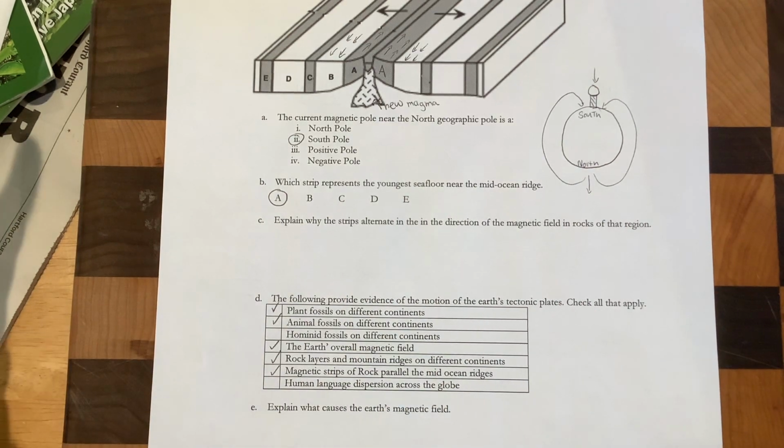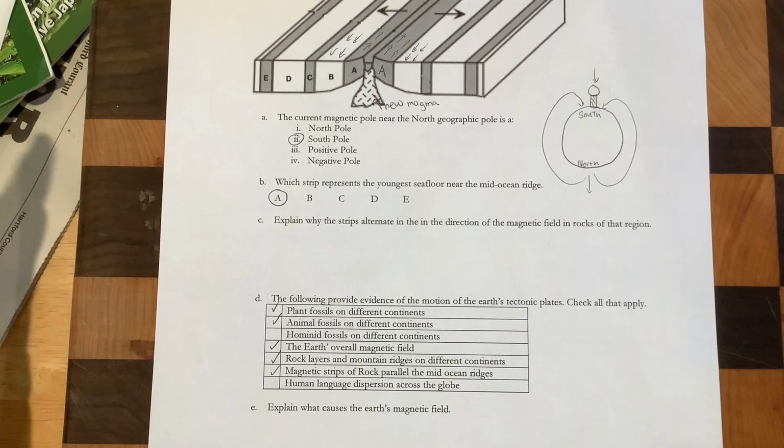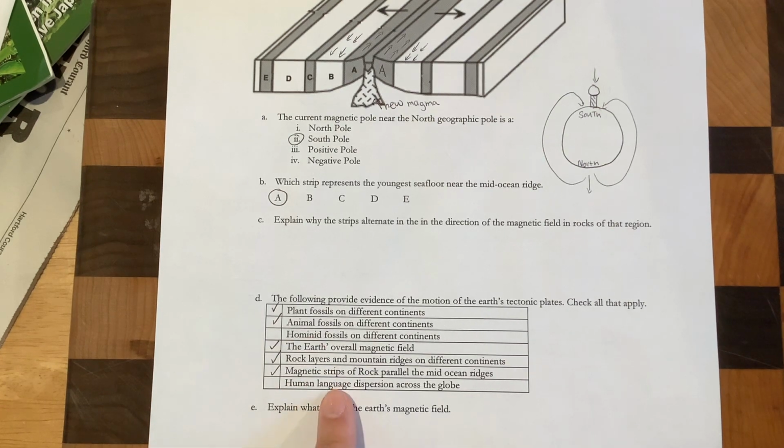The two that I left off here are the hominids and human language. To give you an order of magnitude, this was way before humans were around. If you remember this activity from class, we had pieced together the continents, and this was still dinosaur times, guys. We were not around then, and our early ancestors were not hominids at that point in time. We're like little squirrely mammals. So we were not hominids, and we definitely did not have language at that time.